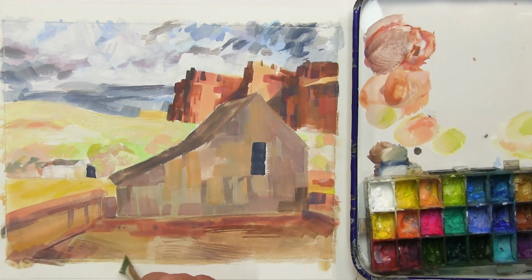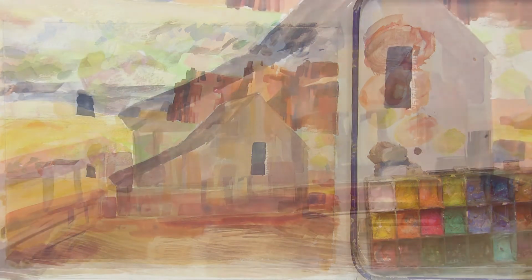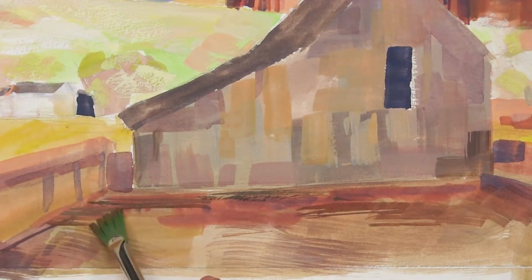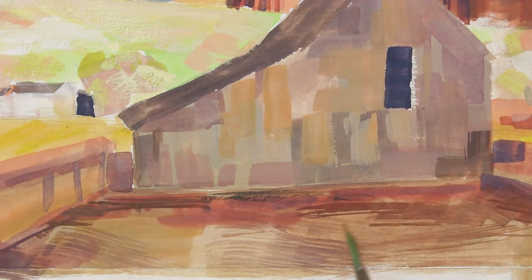I've also switched back to that fan brush again to give it a different sort of texture as opposed to the flat. Sort of makes it look like it's been chewed up by cows a little bit more than a sidewalk.